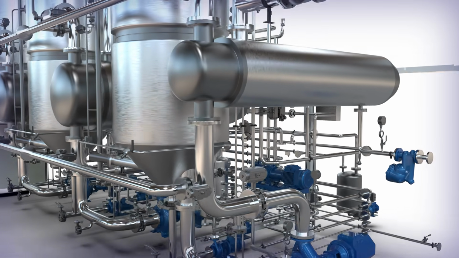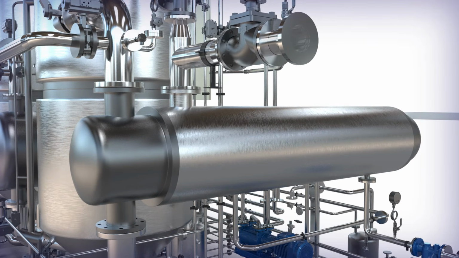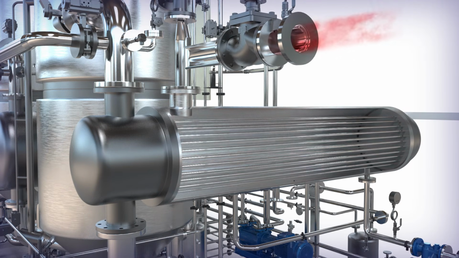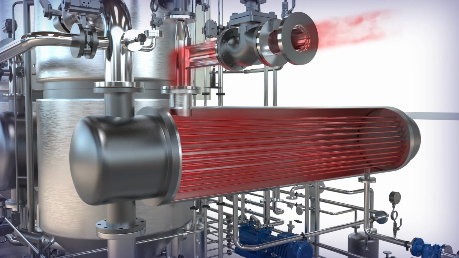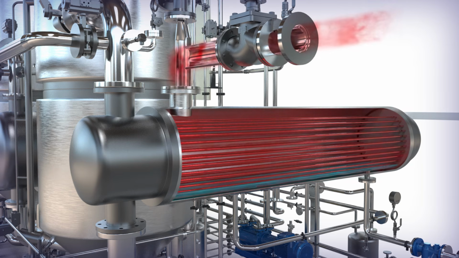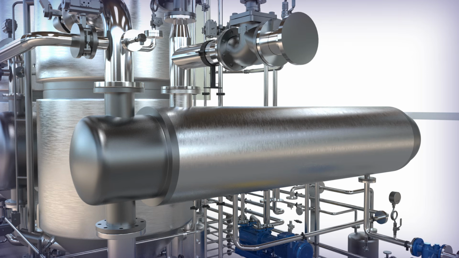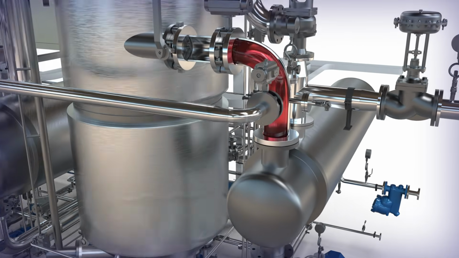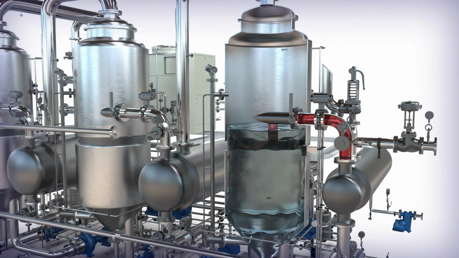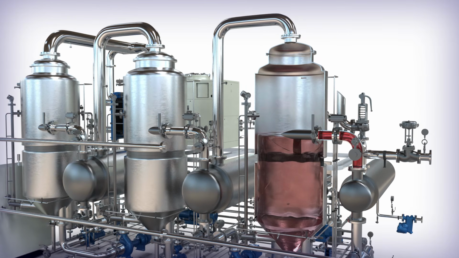Simultaneously, the steam valve opens, allowing steam to enter the exchanger from the outside. The wastewater increases in temperature as it circulates through the tubes, while the steam condenses. The heated wastewater recirculates over effect 1, where it partially evaporates due to the vacuum generated by the liquid ring pumps.